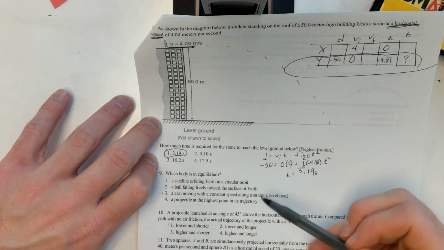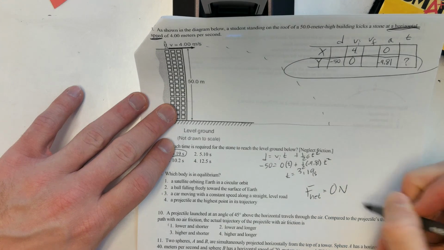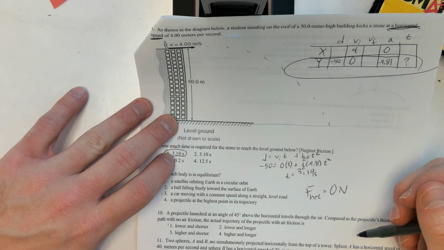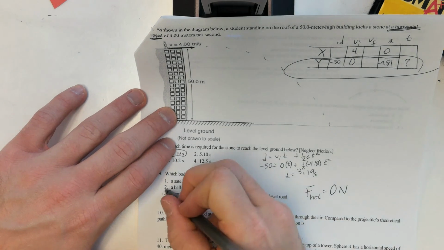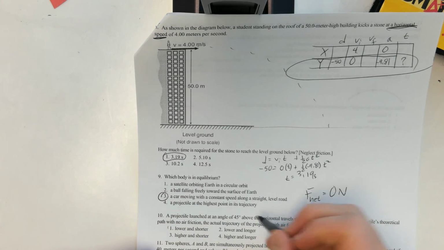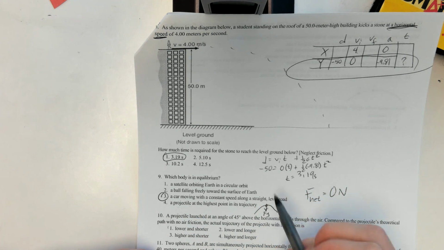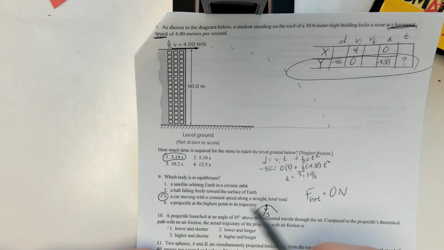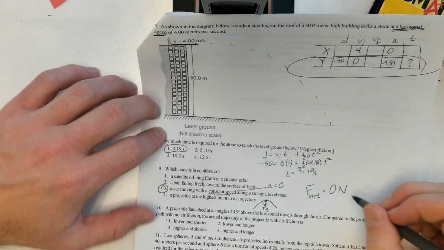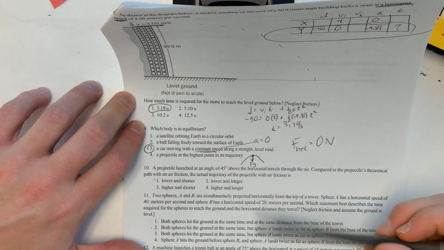Which body is in equilibrium? Ooh, equilibrium, a throwback question. Net force equals 0 Newton. That's what we're looking for in equilibrium. I guess this was tricky, but it is choice 3 here. You may be confused about satellites because we haven't done those yet. A projectile at its highest point, you should know, still has your force of gravity. Free fall is the same as that. So a car moving with constant speed, because constant speed means A equals 0, which means net force equals 0. And I threw this one in here because we kept botching that on the last test.